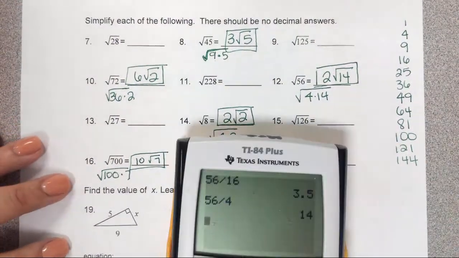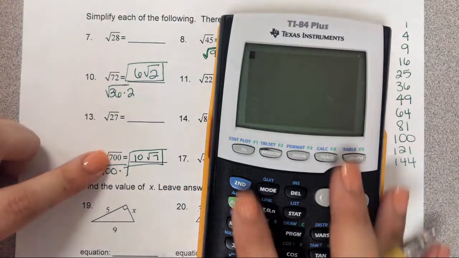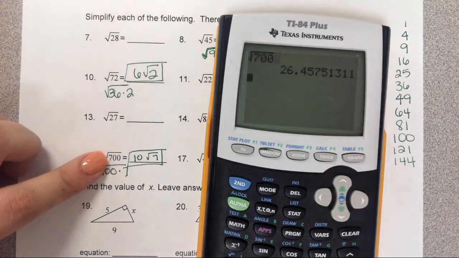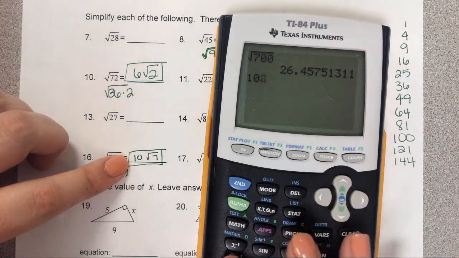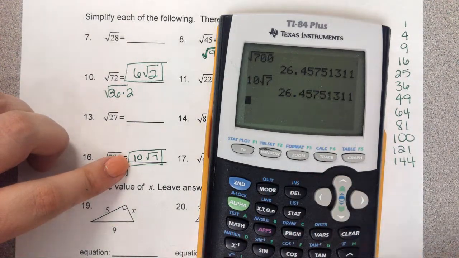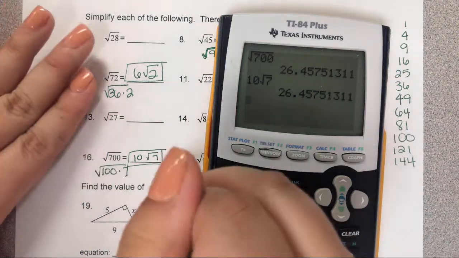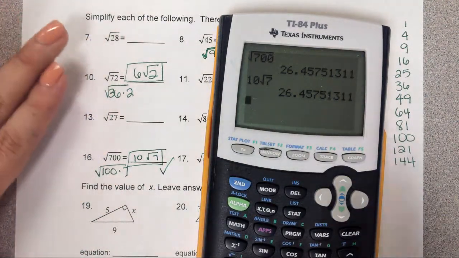Also, I do want to mention, you can check yourself on here. If I put the square root of 700 in my calculator, I get 26 point something. If I put 10 square root of 7 in my calculator, I get the same thing. So I'm checking it. I know that I got it right.